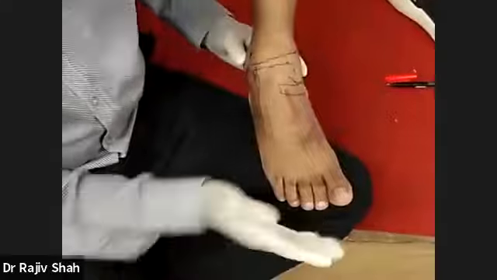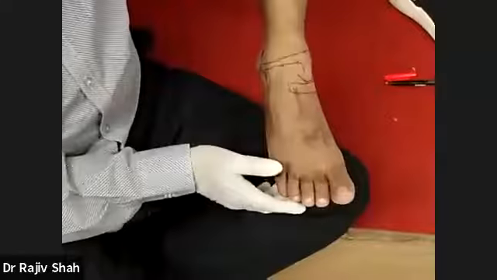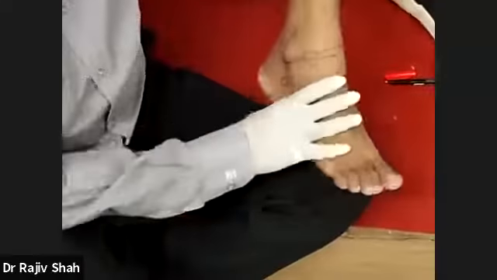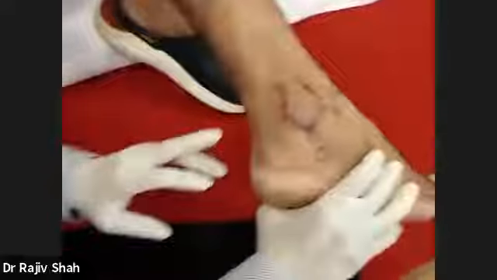So then the last part of the hindfoot topographical palpation is palpation of the posterior aspect of the ankle and foot. So Niro, can you just come from the back?